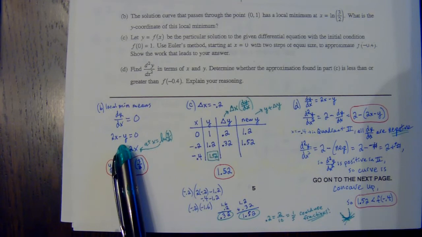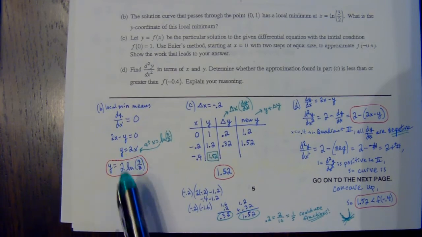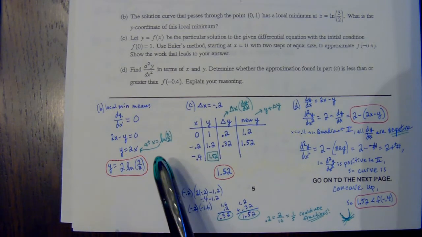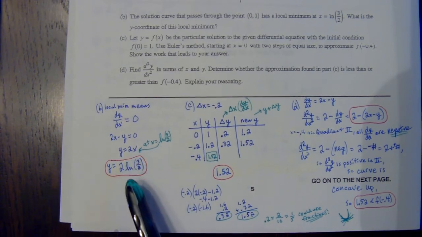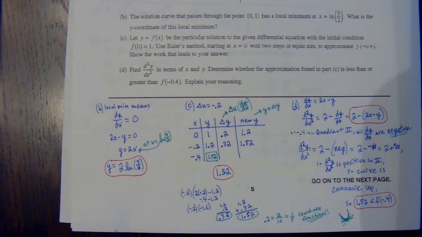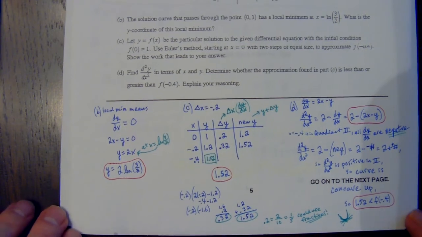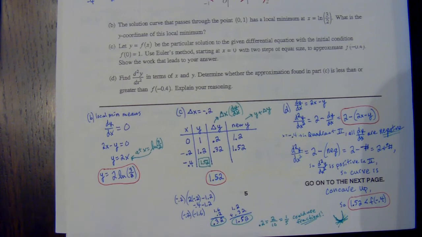They asked me for the y coordinate, so I solved that for the y, and then they told us at x equals ln of 3/2. So I just simply plugged it in for the x, and there's our y value right there. So when you see max or min, set the first derivative equal to 0. If you start seeing inflection points, you know that's involved in that second derivative there.